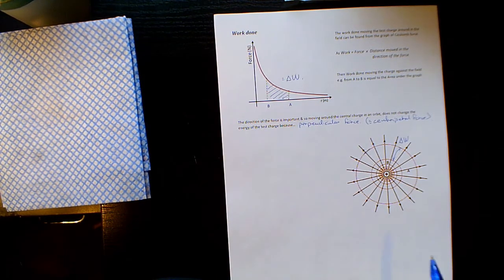Right, hope that helps. To summarise, it's quite a short topic, but it's one that links to a lot of stuff to help you visualise.